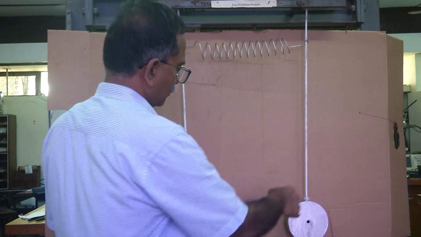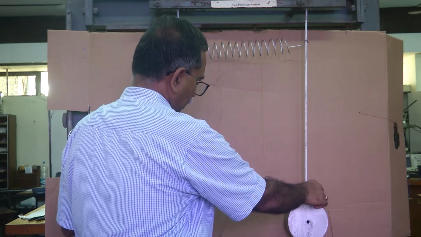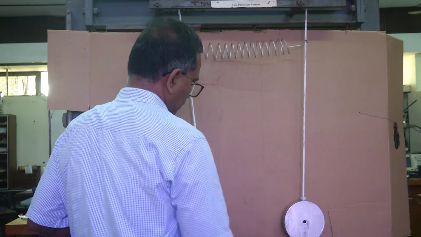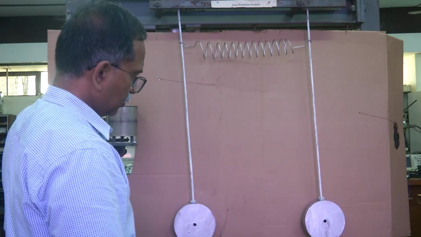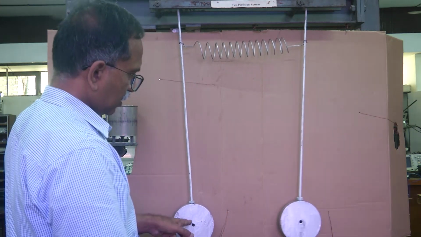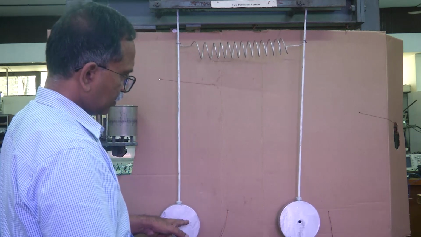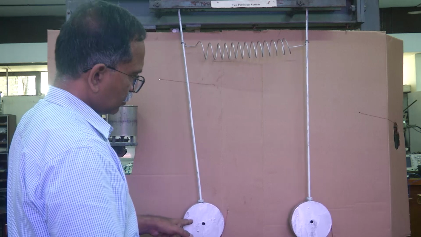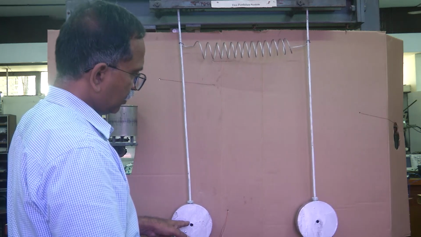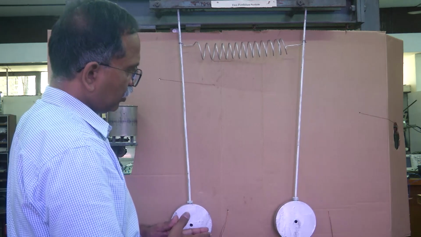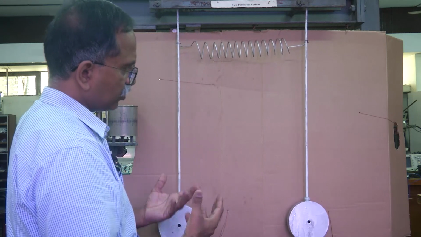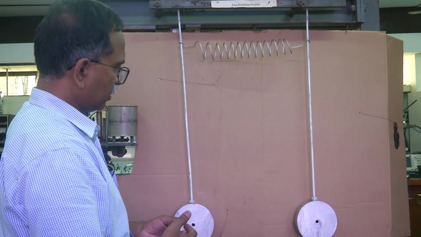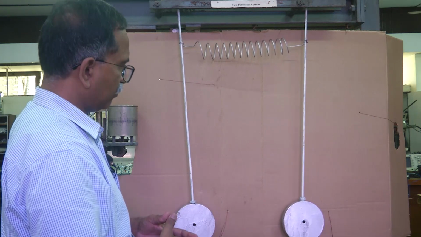Okay. So, let me show you by giving the initial displacement to the second mass. Now this is how it is going to vibrate. This has come to 0, now it has picked up, again it will become 0, and that is your beating phenomena. Now, we all know that beating happens when the two frequencies are close enough.